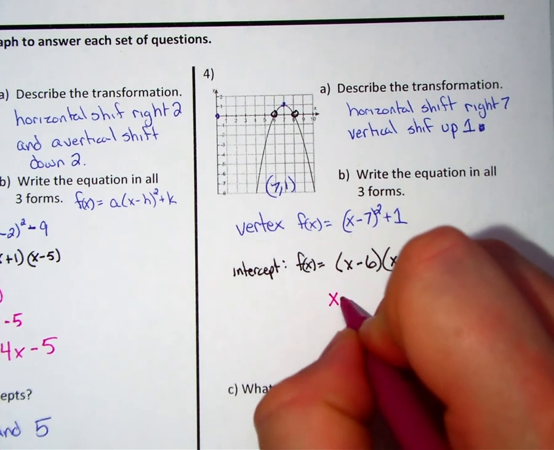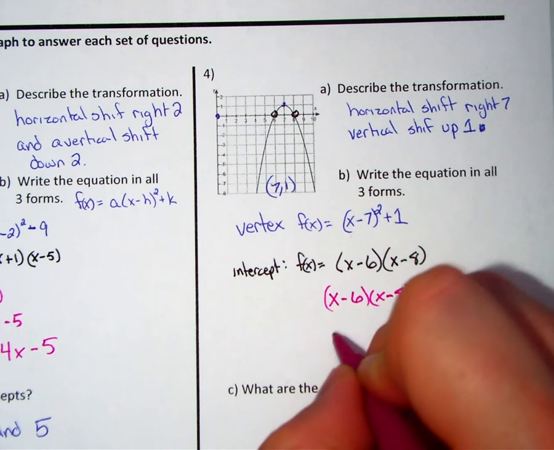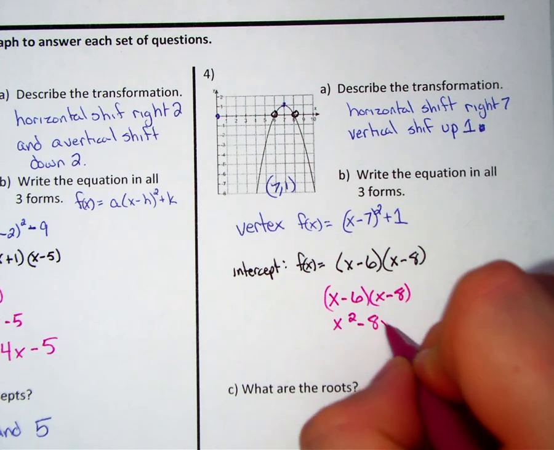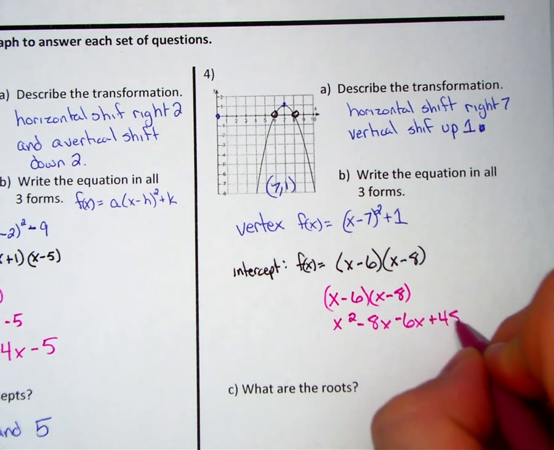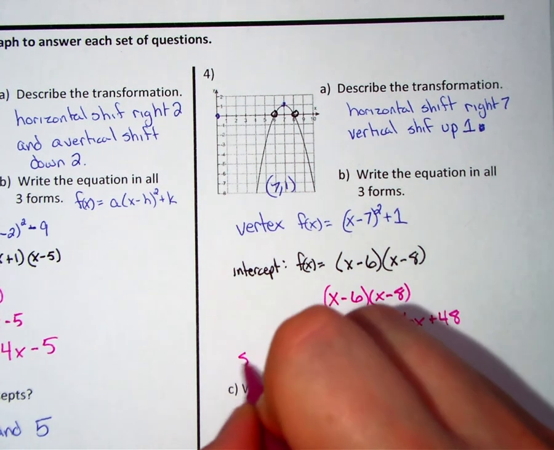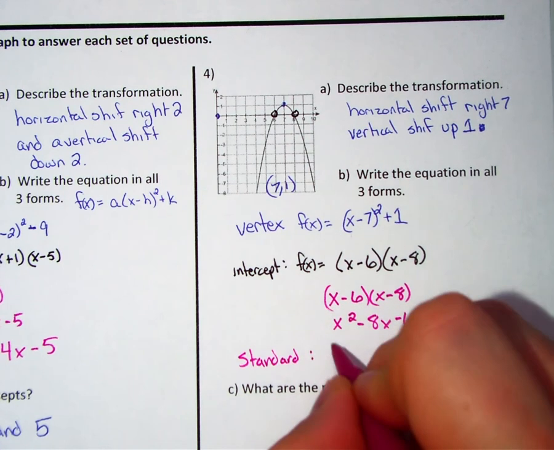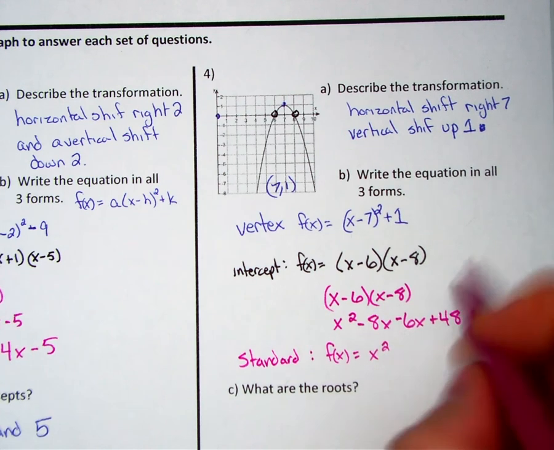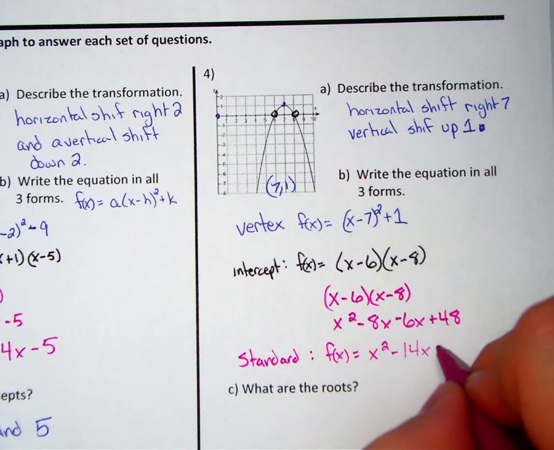So we got x minus 6, x minus 8, and we want to FOIL. X squared minus 8x minus 6x plus 48. So my standard form, f of x is equal to x squared minus 14x plus 48.